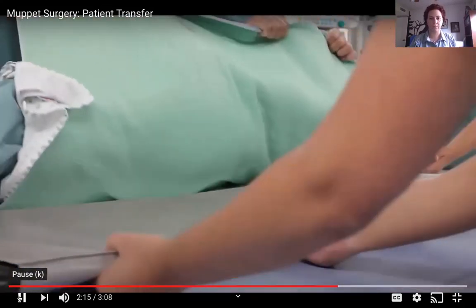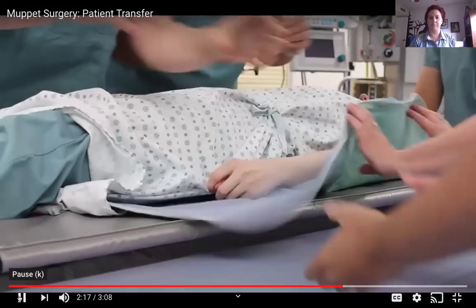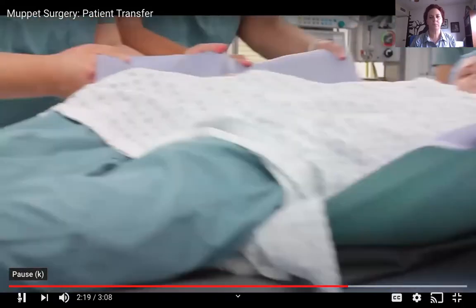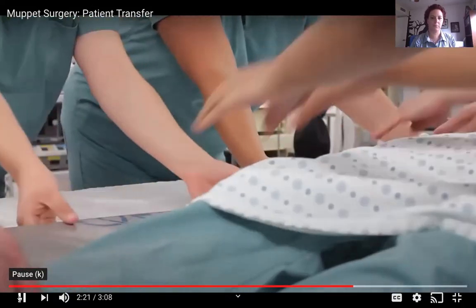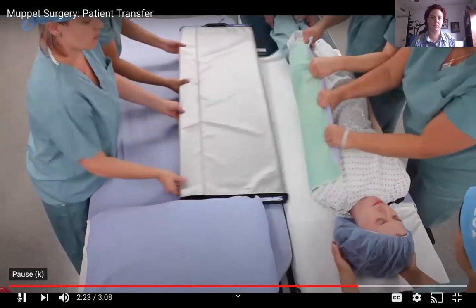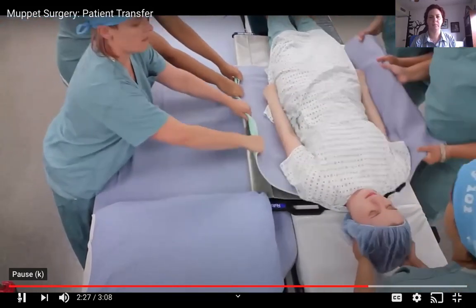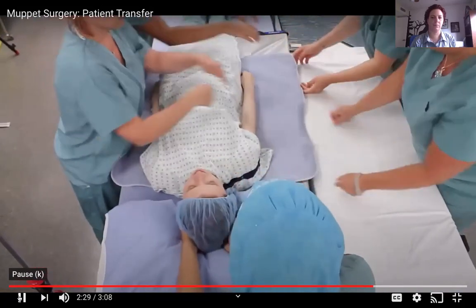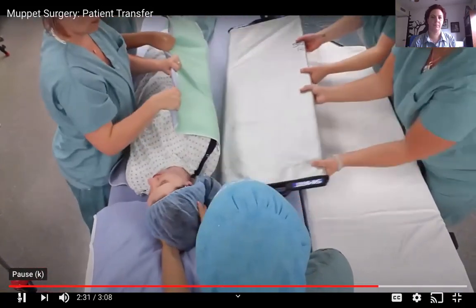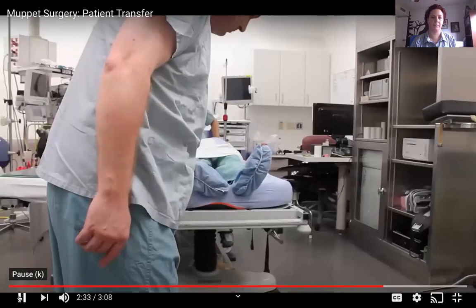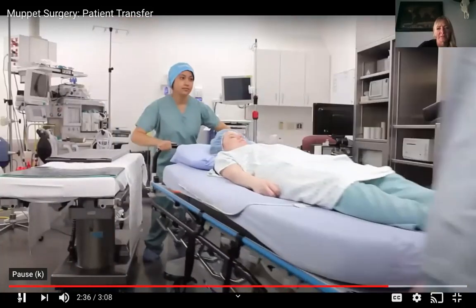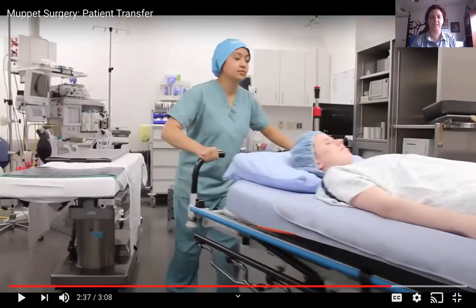And again, from another angle. Now, we can push the bed out of the OR and get ready for the next case. What didn't they do?